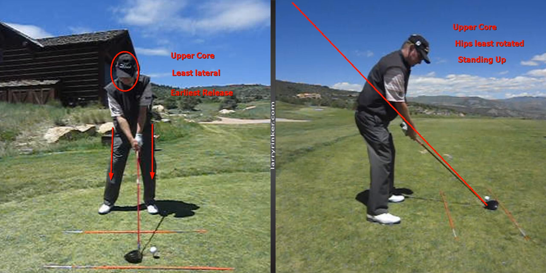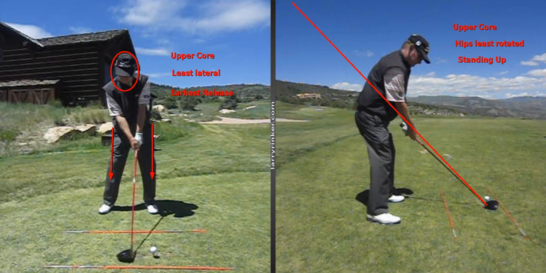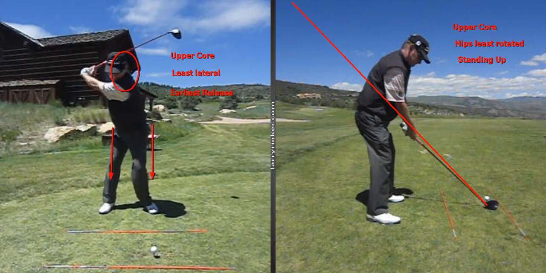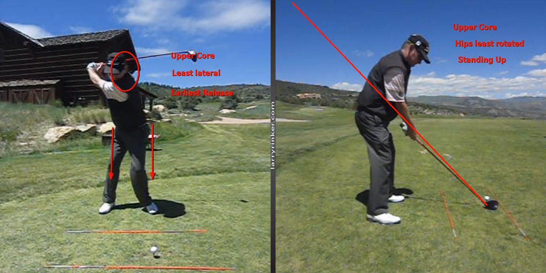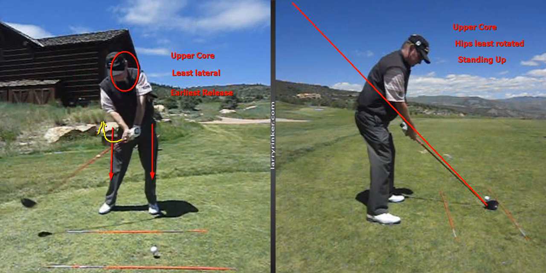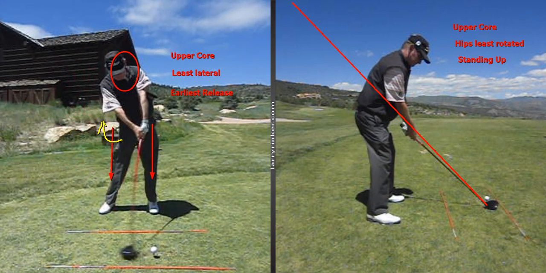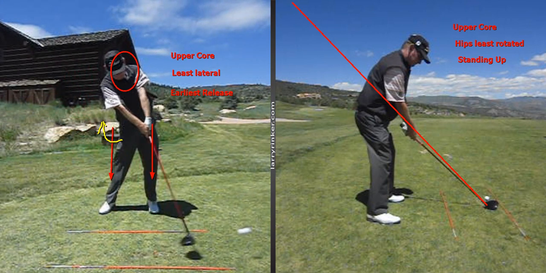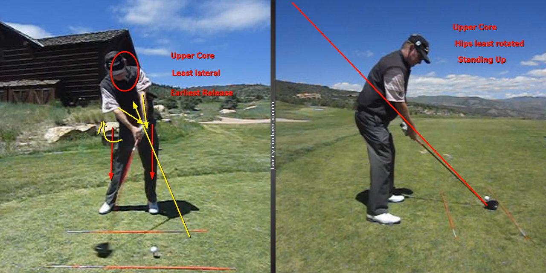So what does an upper core player do? Well, they're going to have the least amount of lateral motion on the backswing with the most rotation in the trail hip, in my right hip here. And then when we come into the ball, we're going to stand up and have the earliest release. That means the club is going to be pointing at the center of my chest, and both arms are straight. So there is my release point. You can see where that is, and it's not very far past impact.